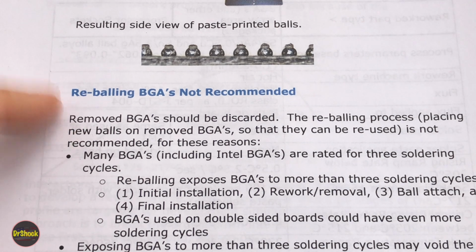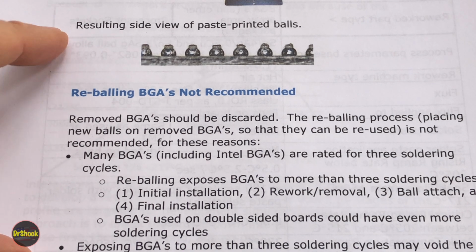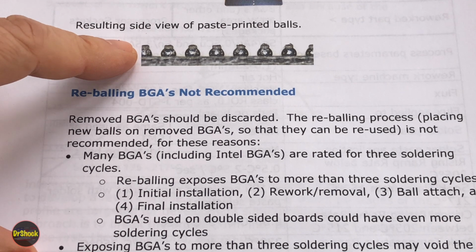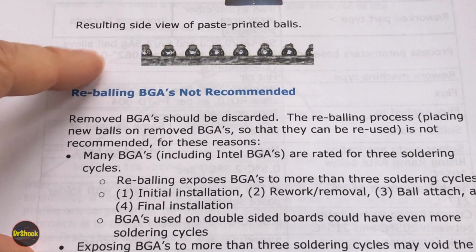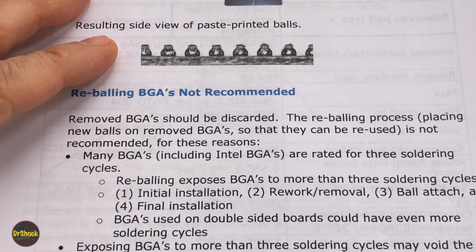And you'll see here the manufacturer recommends against reballing this particular type of BGA, and they give you their reasons down below. I tell you already the reason is financial. For the cost of the device, it's just not worth doing, with the cost of how long it would take in labor to do this. So we'll give this secondary reflow an attempt and see if that is able to repair the problem.